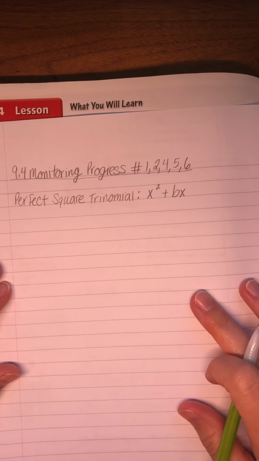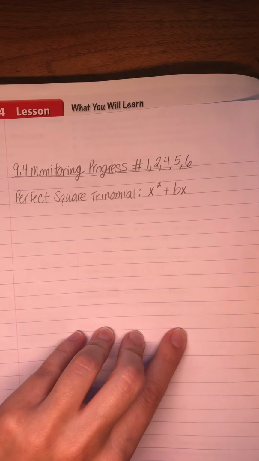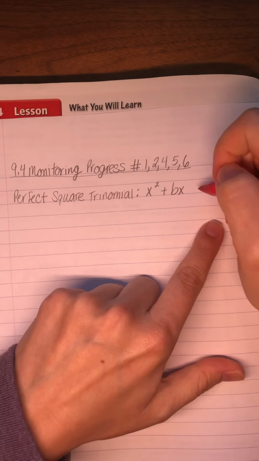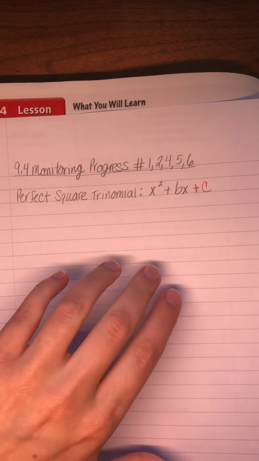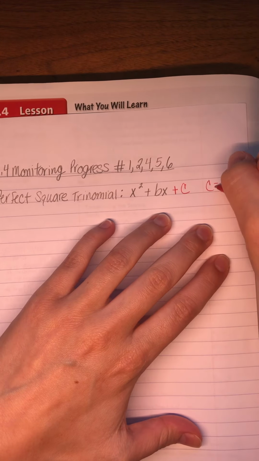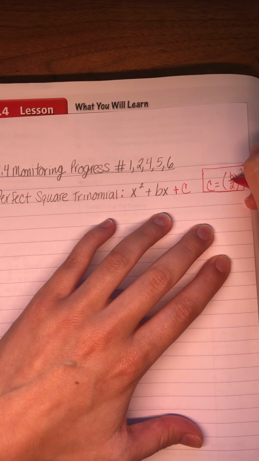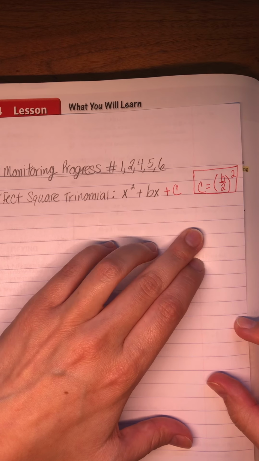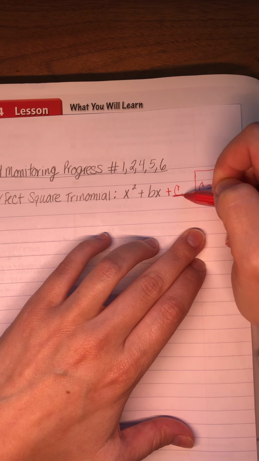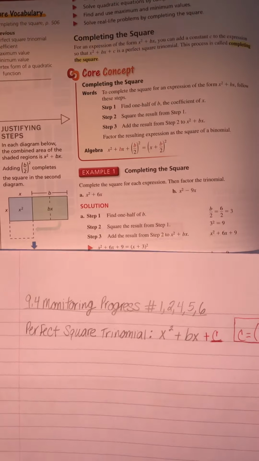I'm just going to take some notes here on my paper. These are the monitoring progress questions we're going to do. And again, we're creating the perfect square trinomial x squared plus bx plus c. And this c term is what we're going to start by finding, where c is equal to the quantity of b over 2 squared. So this is a formula that we want to definitely remember or keep in mind, because we're going to continue to use that to find our c term to complete the square. Okay, let's get started.